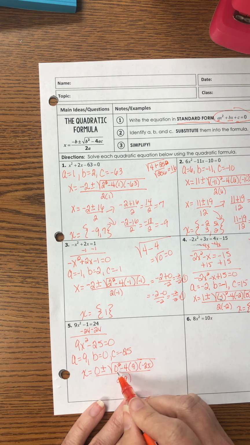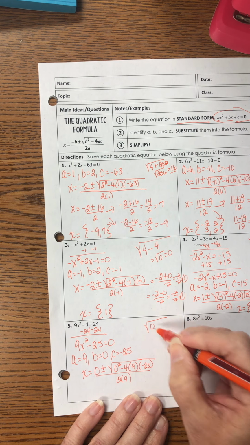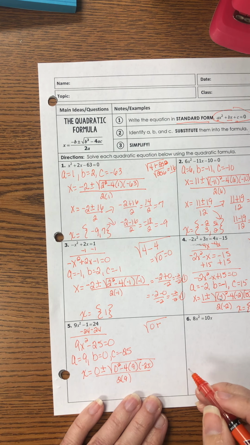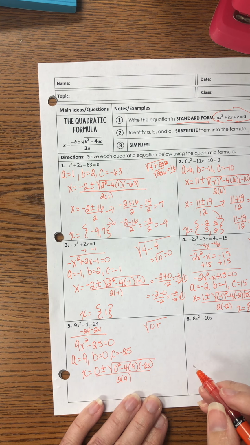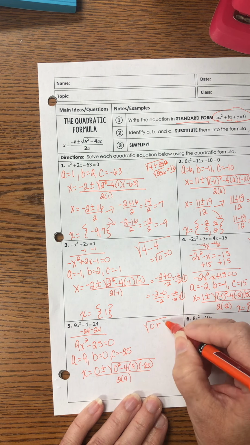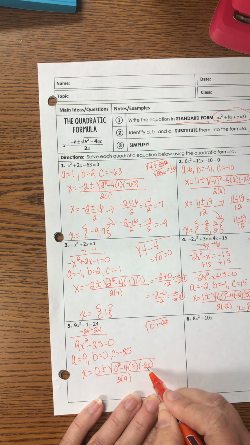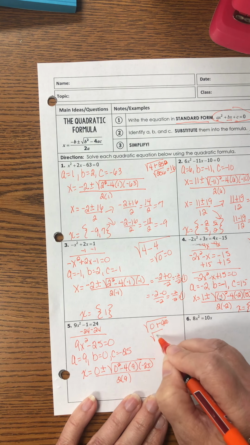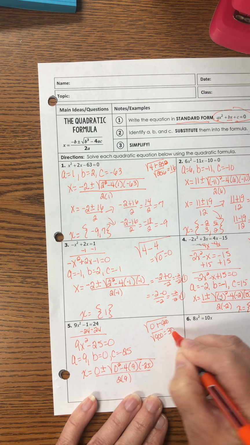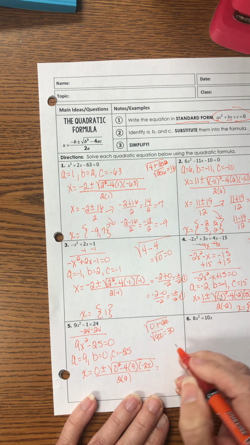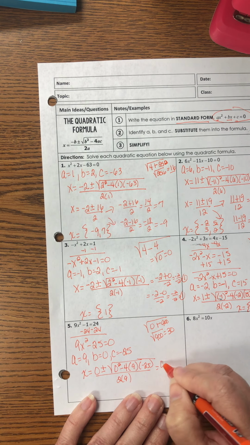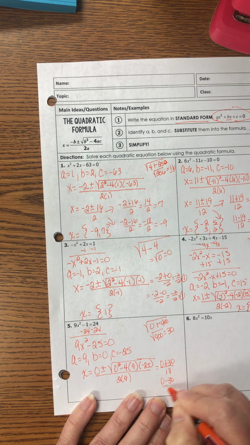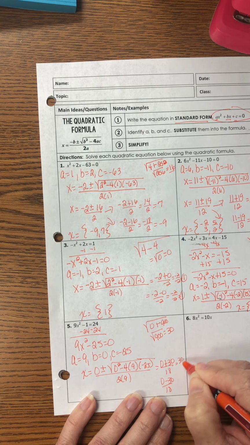So looking under the radical, 0 squared is 0, minus a negative is a plus, and we're going to have 36 times 25, that's going to be 900. Actually, it would have been easier to do 25 times 4 is 100 times 9. So we get the square root of 900, which is 30. Okay, so that's going to be 0 plus 30 over 18 and 0 minus 30 over 18.